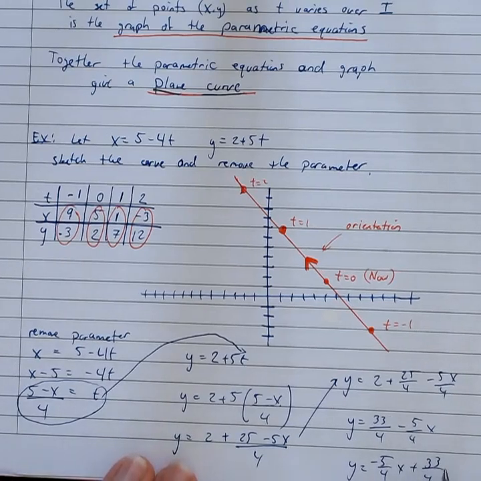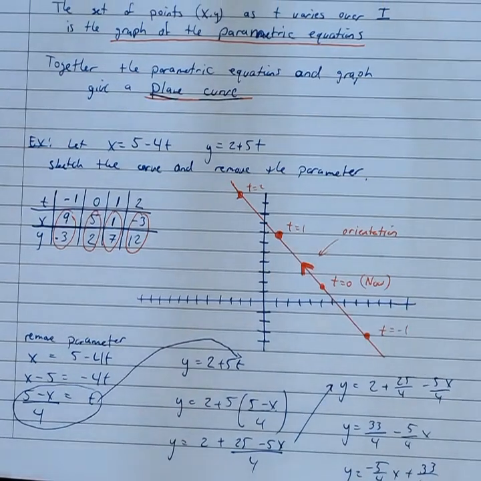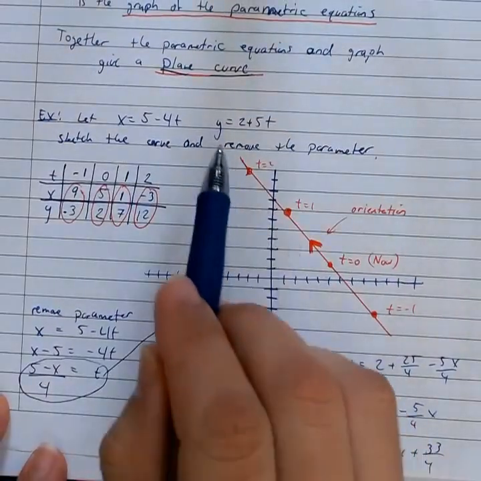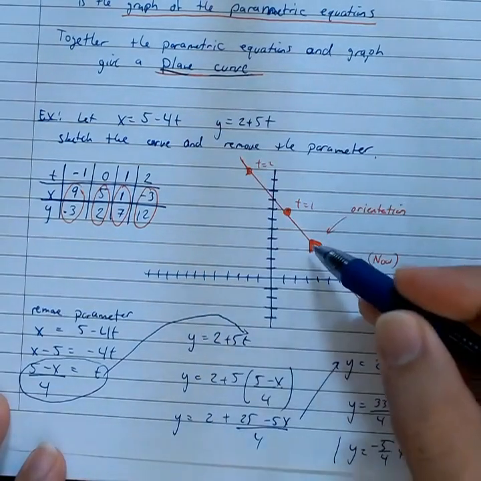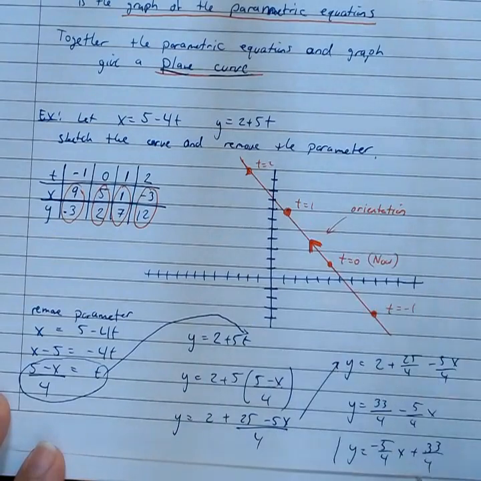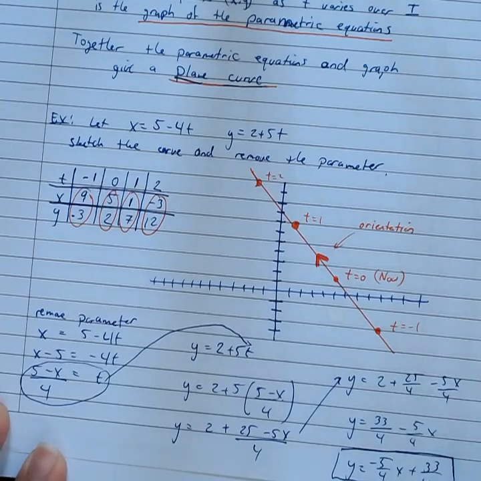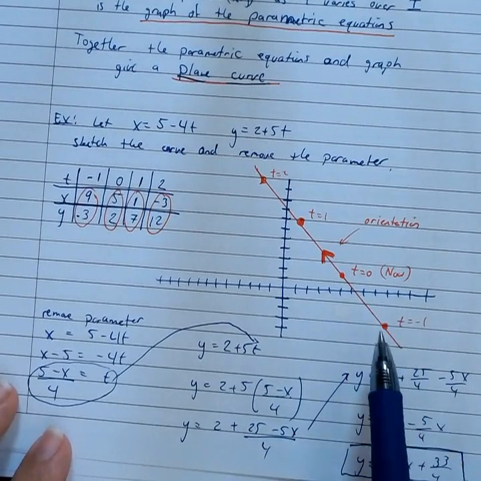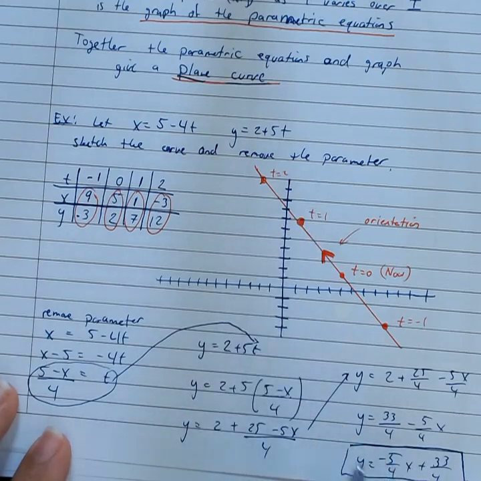And the y-intercept is 33 fourths, which is the same as 8 1/4. 1, 2, 3, 4, 5, 6, 7, 8, and just a little bit more. So that is, in fact, the same equation. But whereas this one has the time parameter in place, this one only gives you this path. It wouldn't give you an orientation, and it wouldn't give you which points exist at which time. All right? And here's your result. These two are the same line, but this one has the parametric information on it, the information about the parameter, whereas this one is just the line.